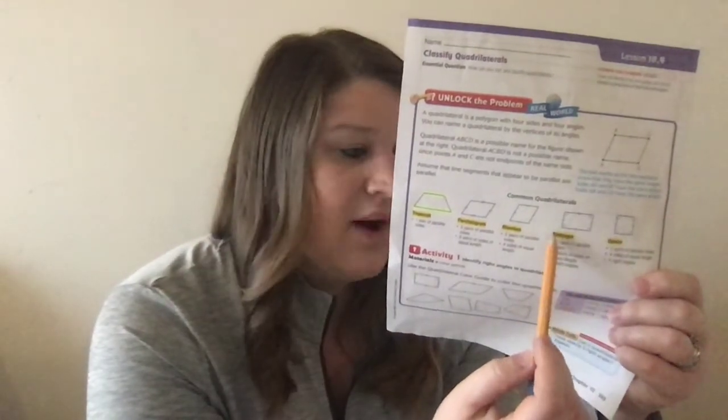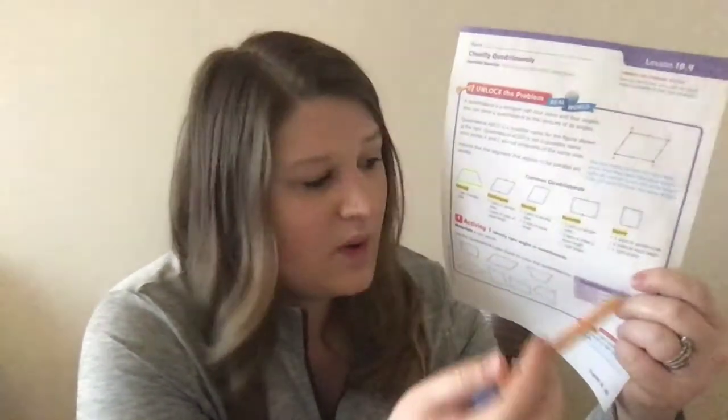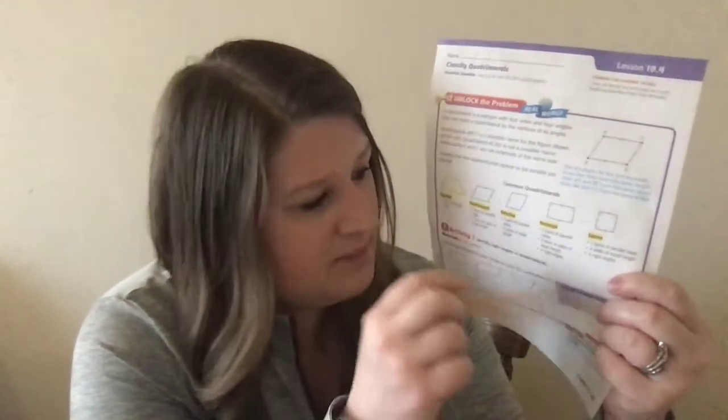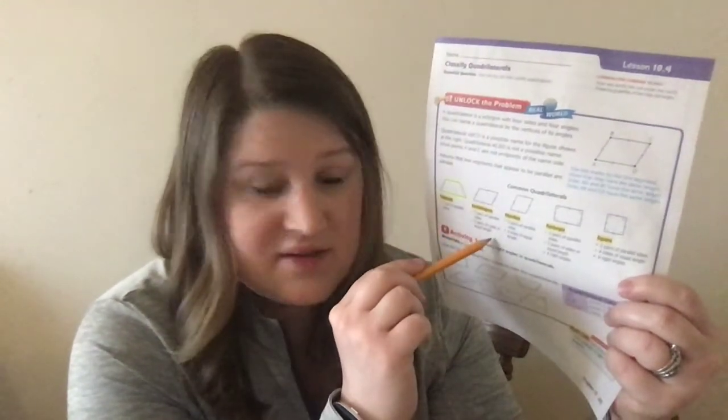Now, some of these can be more than one thing. For example, they're all quadrilaterals. So this is a quadrilateral and a square. This is a quadrilateral and a rectangle. But others can be more than 2 things even. If I look at a rectangle, it's a rectangle, it's a quadrilateral, and it can be classified as a parallelogram because look at what a parallelogram says.